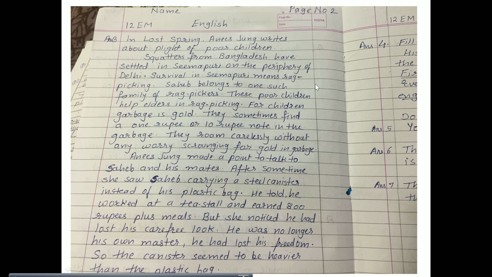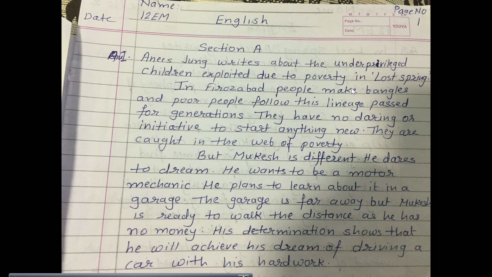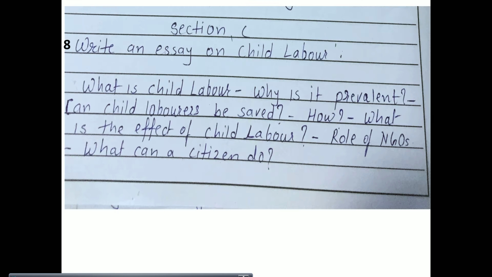नाउ हर पेज में नाम लिखना है. यू हैव टू राइट योर नेम, स्टैंडर्ड, डेट, you give name, standard, subject, page number in each and every page. So this is page number 1. And what was the first question? How is Mukesh different? Do you think he will be able to achieve his dream?